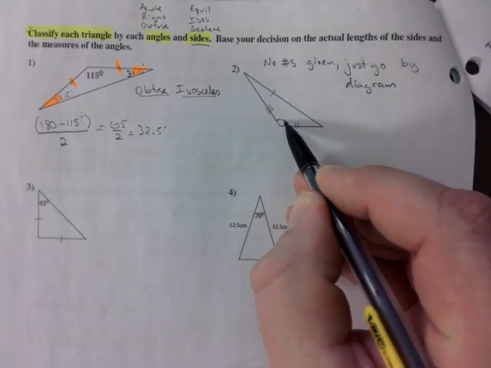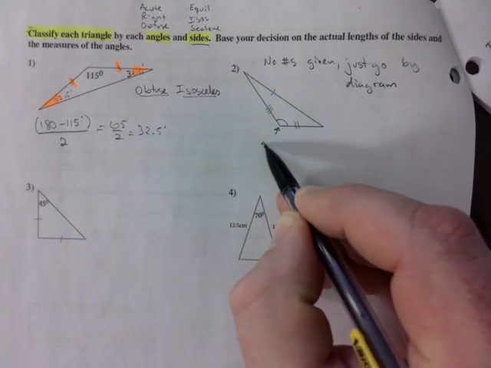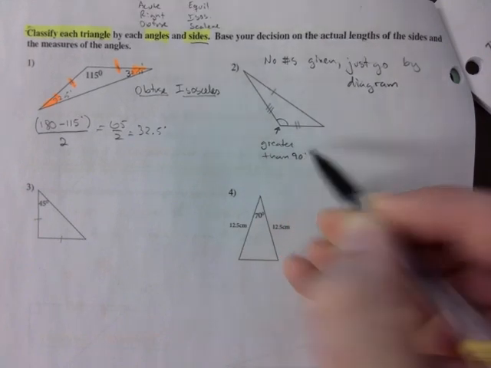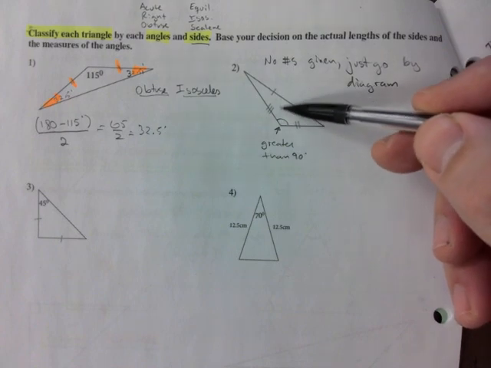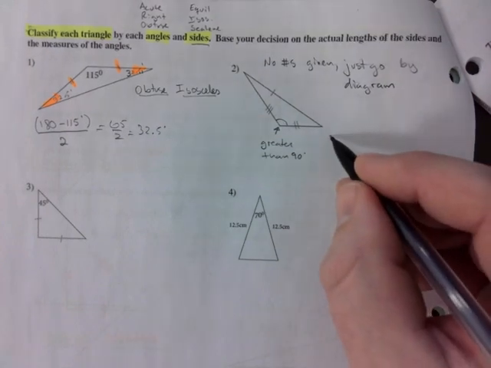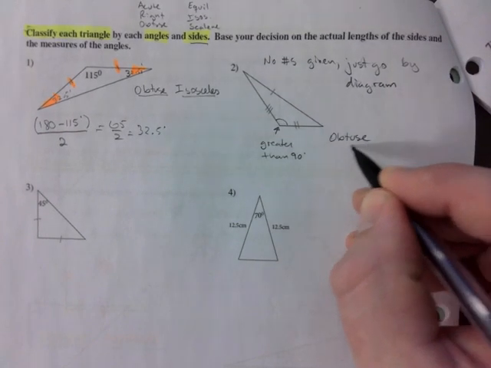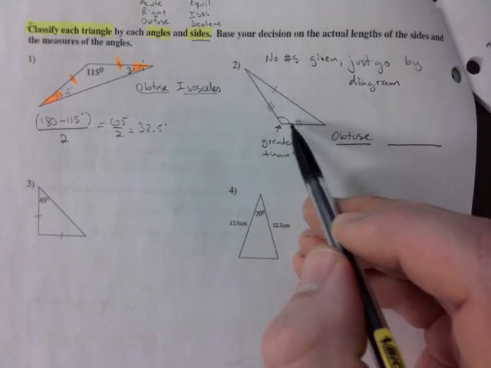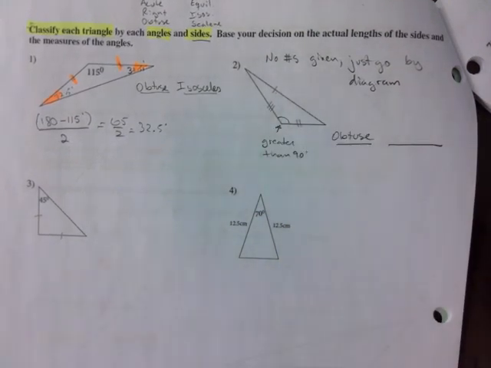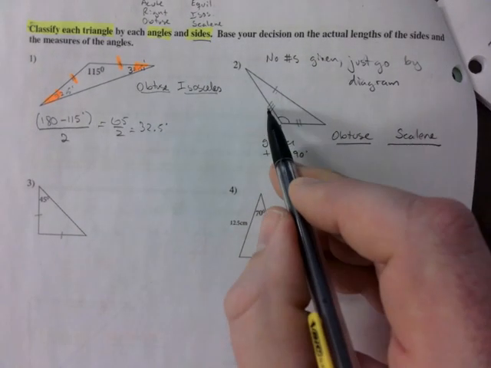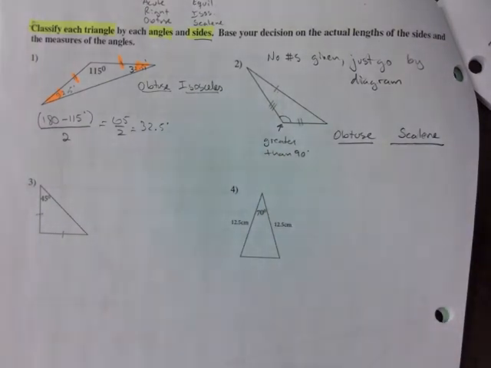And right here, that's definitely an obtuse, greater than 90 degrees. Because remember, 90 would be right here. This would be a 90. This is bigger than 90, right? So this would be an obtuse when it comes to angles. And what about side lengths? The markings are all different, so that is a scalene. When the markings are all different, we know that it's a scalene triangle.